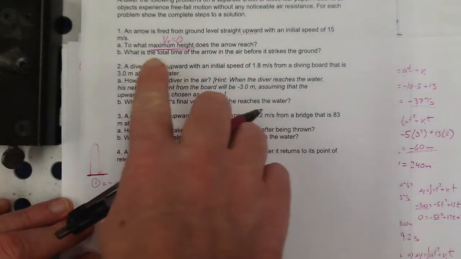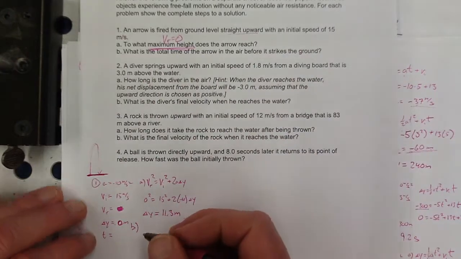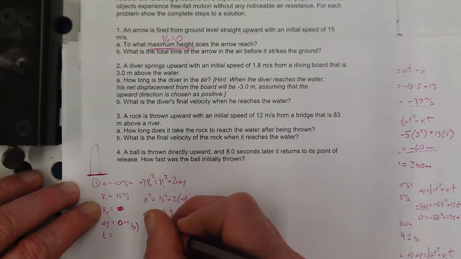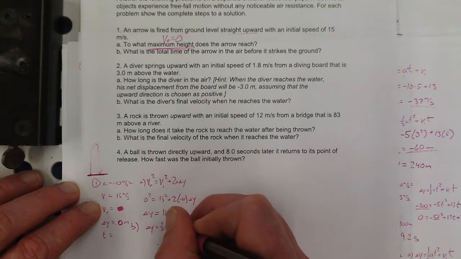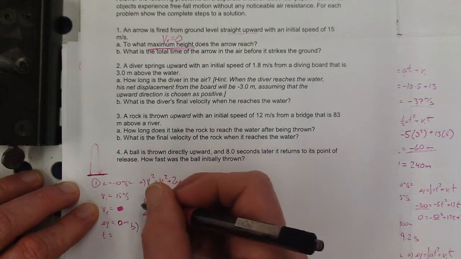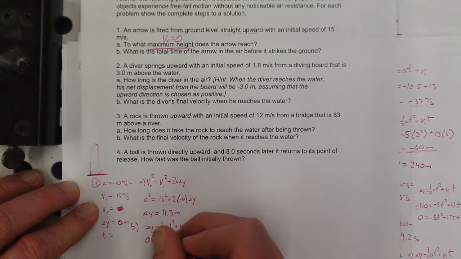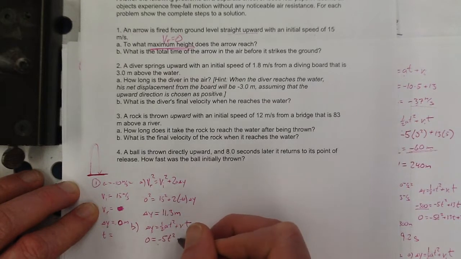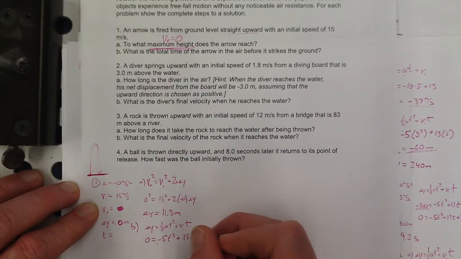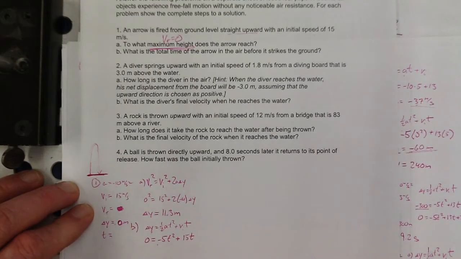And total time, so that looks like it's the equation delta y is 1/2 a t squared plus vi t. So delta y is 0 equals negative 5 t squared plus vi t.